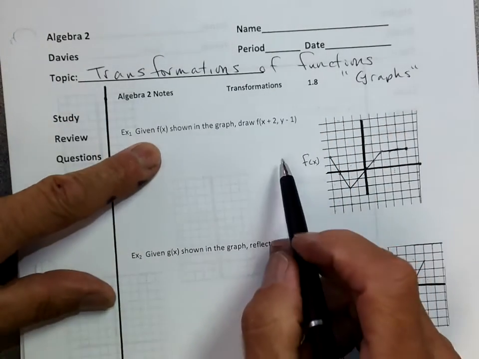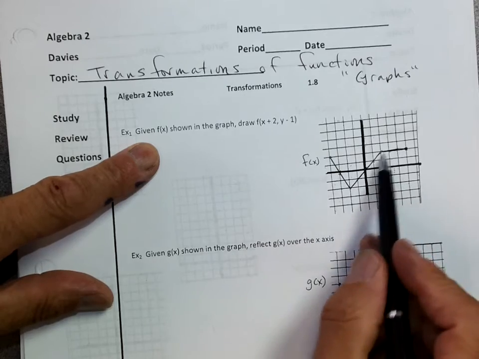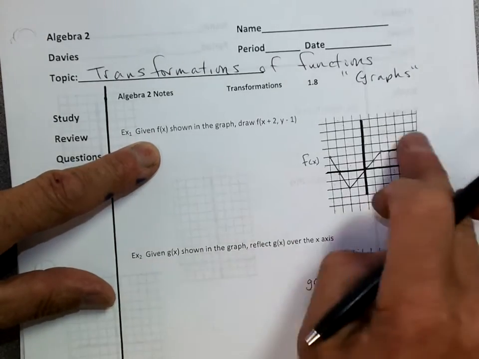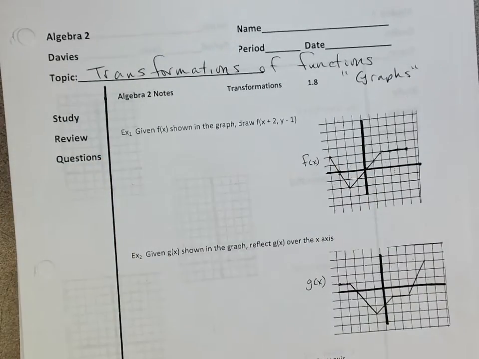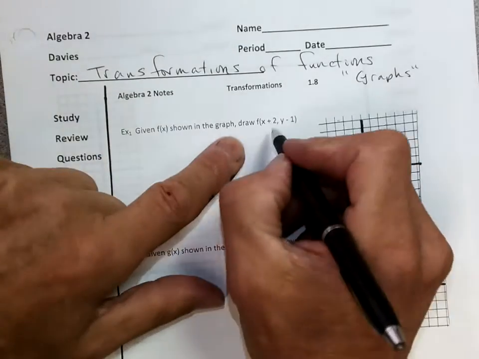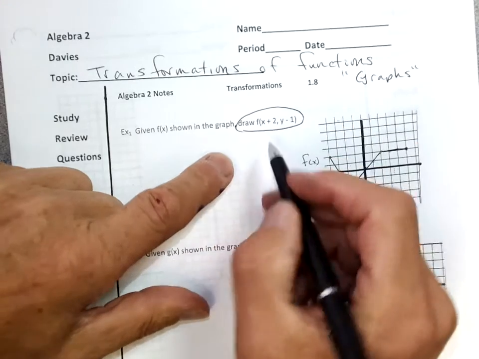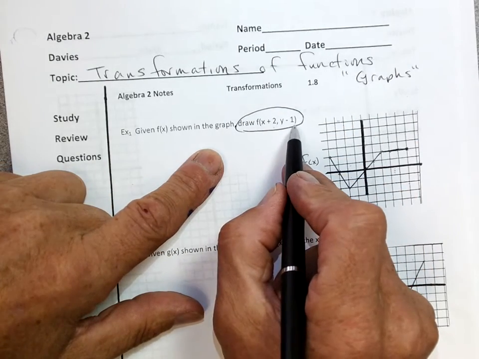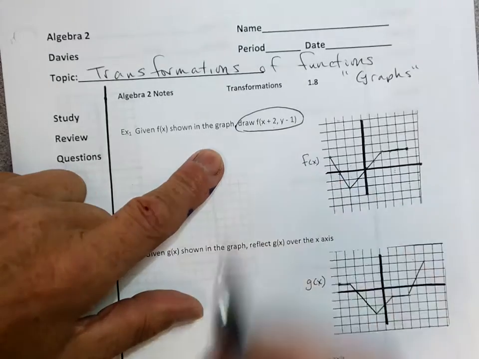So here's example one. I have this graph, but I don't really have the equation of it at all, okay? But here's the graph. So I'm going to do a visual. If I just look at this graph, what I'm going to do is draw f of x plus 2 and y minus 1. Okay? So what does this mean?